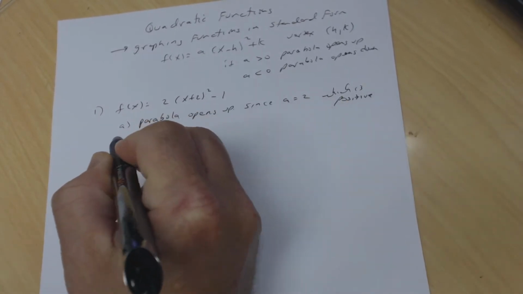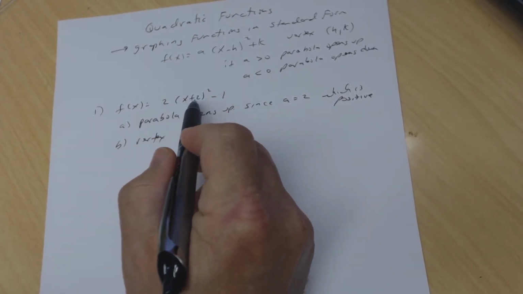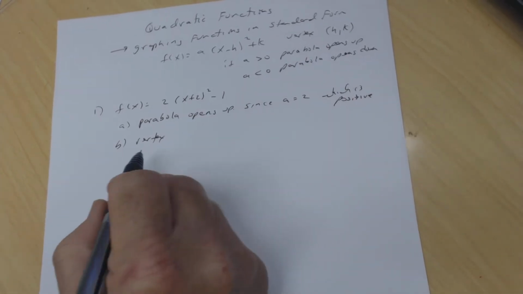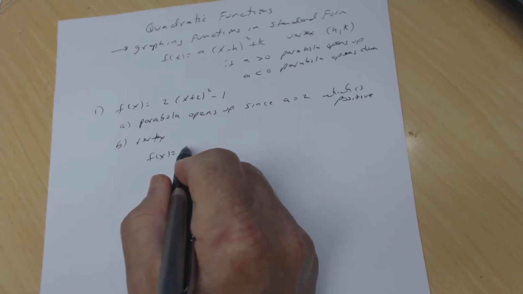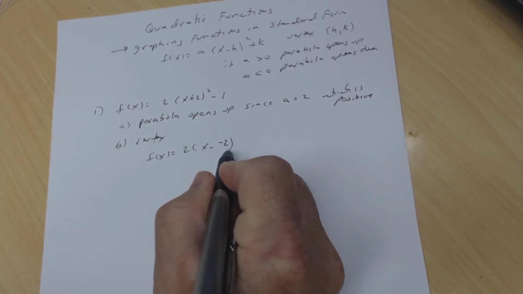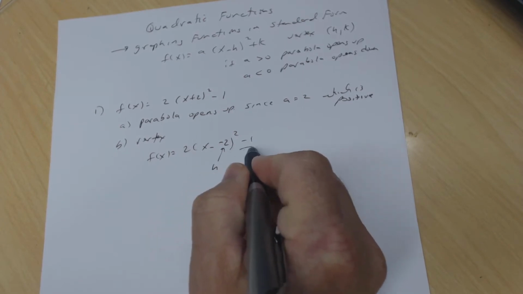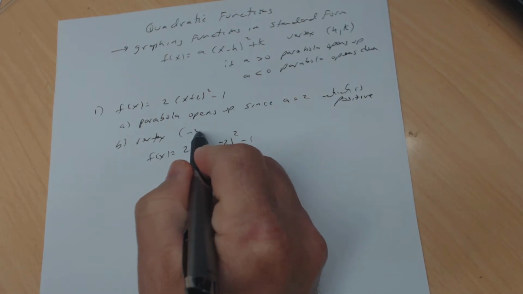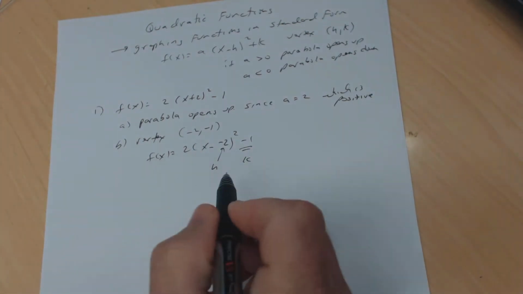All right, part B, you're going to find the vertex. So the vertex, remember, has got to be x minus h. In your mind, you're going to say f of x equals 2 times x minus the negative 2 squared, and then minus 1. So this is your h, and this is your k. All right, so the vertex is negative 2, comma, negative 1.